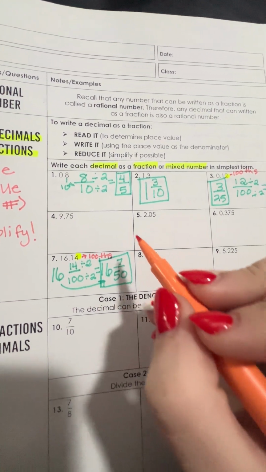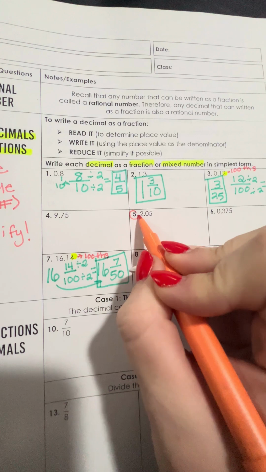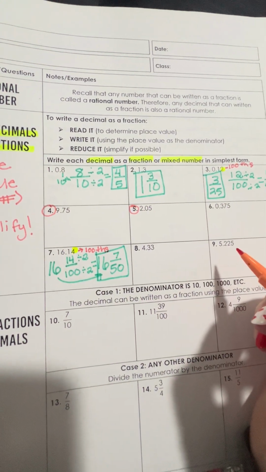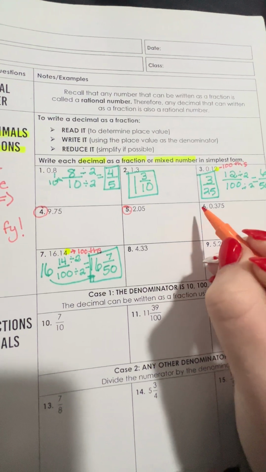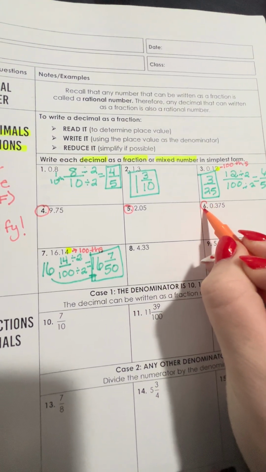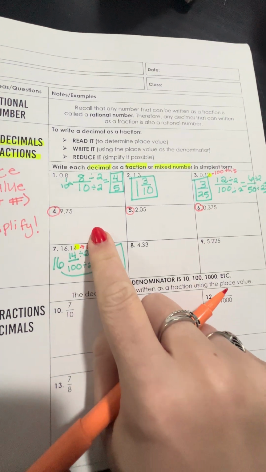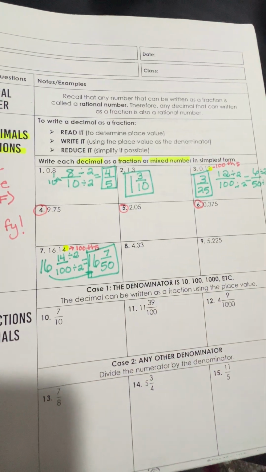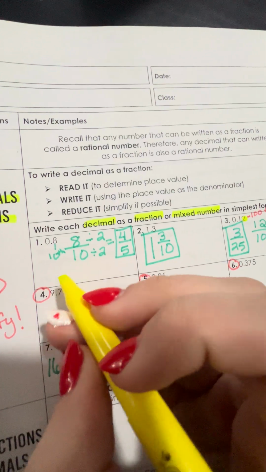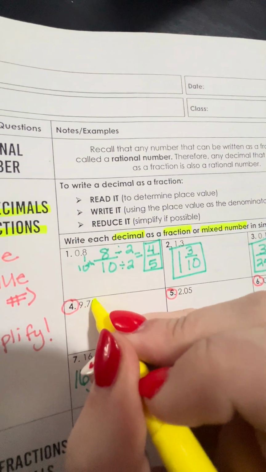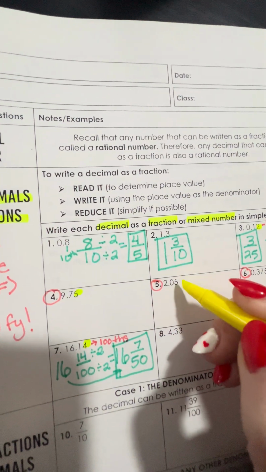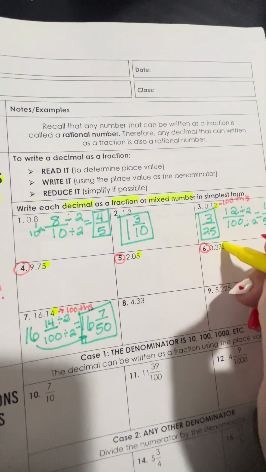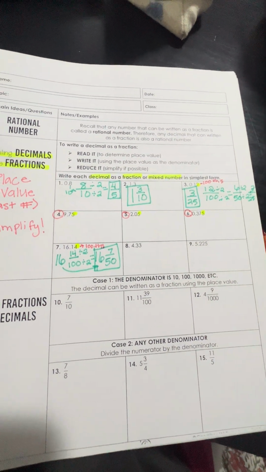I would like you guys to please do number 5, number 4, and number 6. If you could please complete 4, 5, and 6. Okay? I'm going to highlight the number you're looking at. You want to look at the last number. The last number. That tells you your place value. And remember to simplify. Okay?